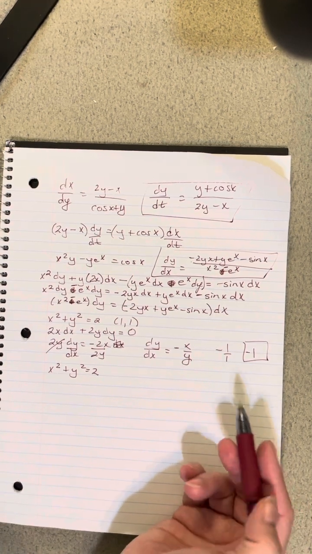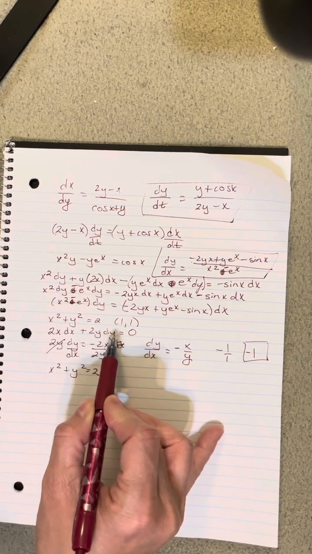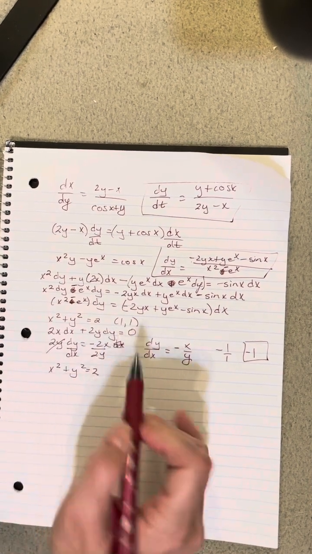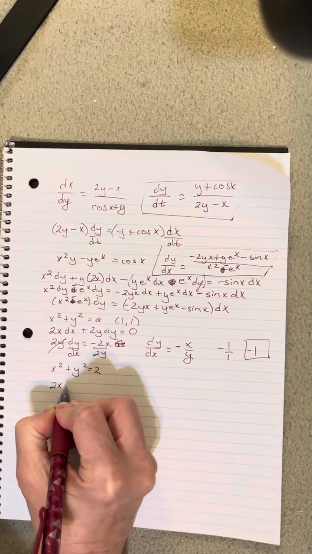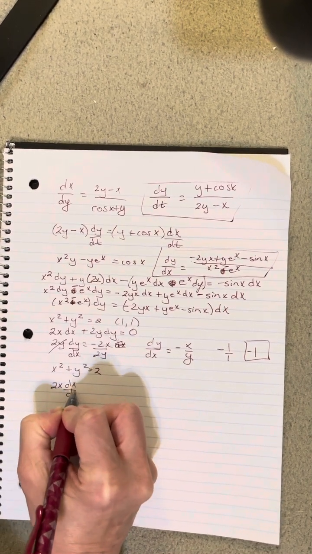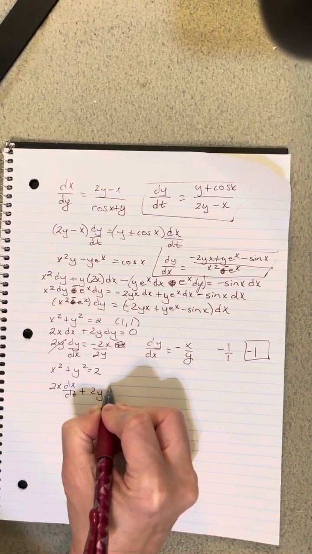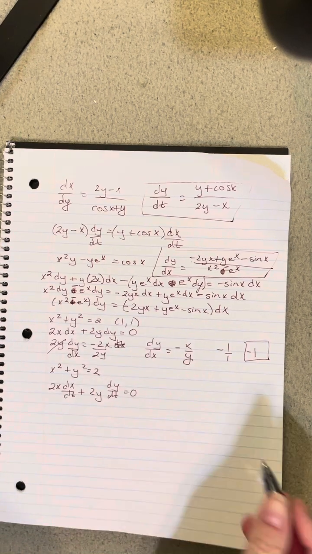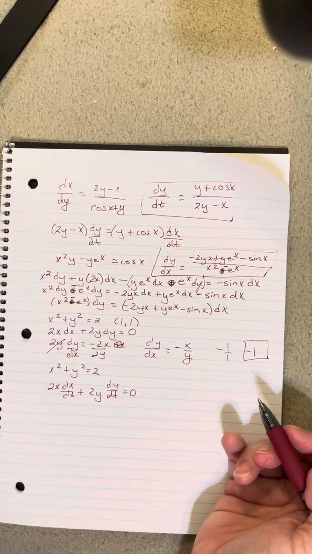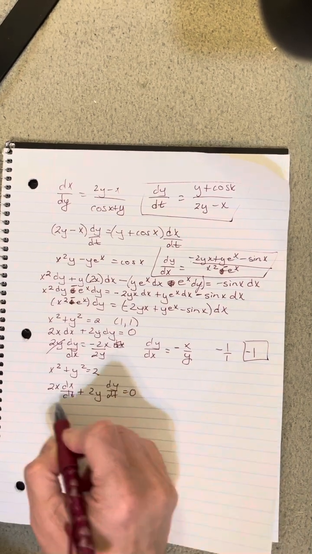We need to go back to this one where it equaled 0, and on each of these then, so 2x dx over dt plus 2y dy over dt equals the 0. And then we're solving for, in this first one, dx over dt.